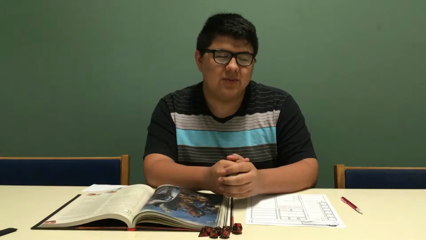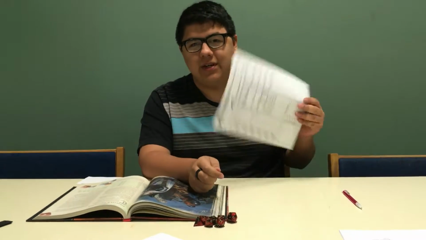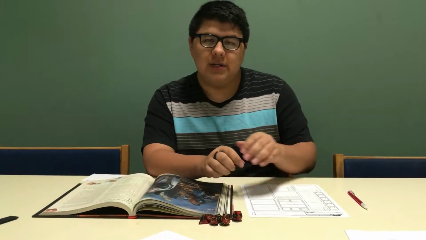Okay, so we'll be discussing what you need in order to create a D&D character. So first of all, you need a pencil so you can write down your stats. And then you'll need a character sheet. Next, you would need a player's handbook.